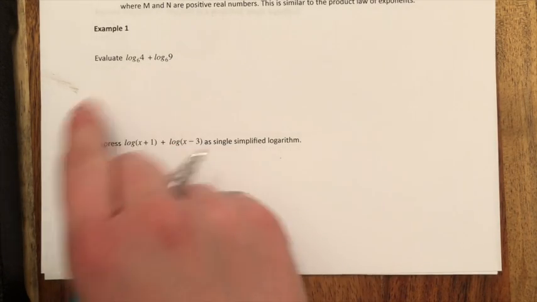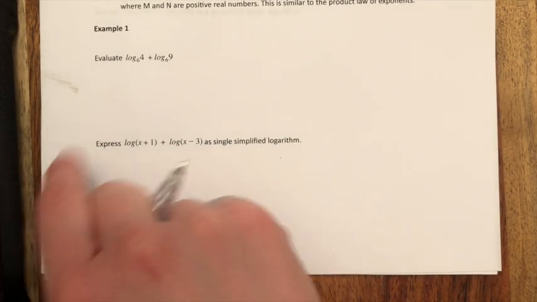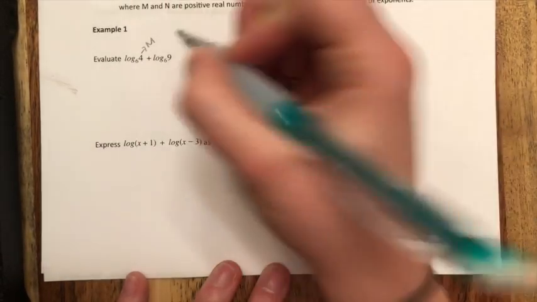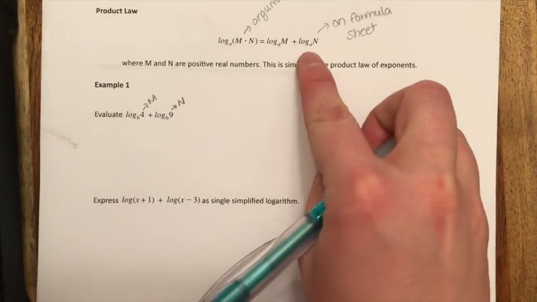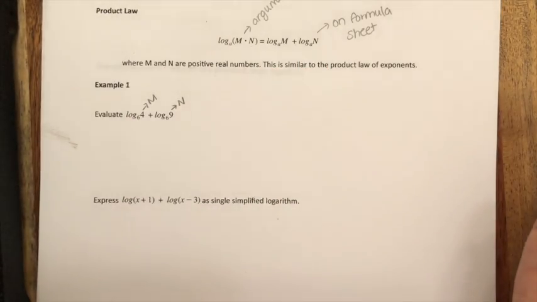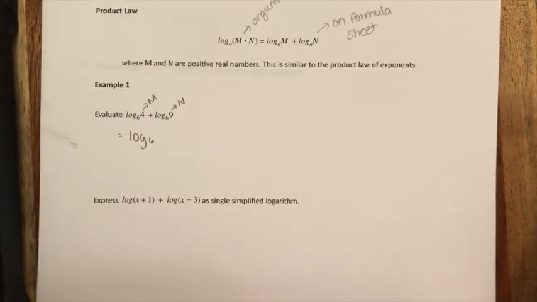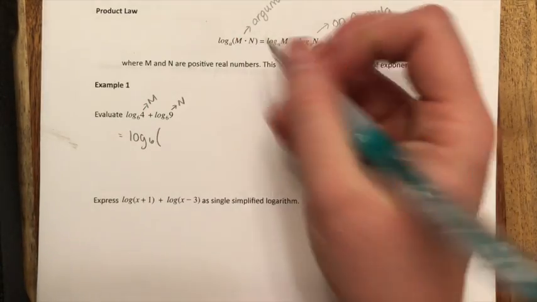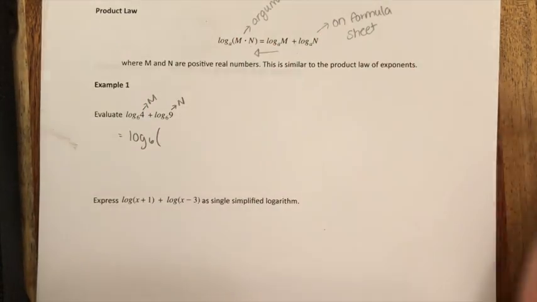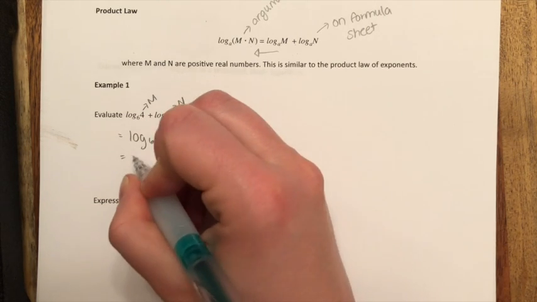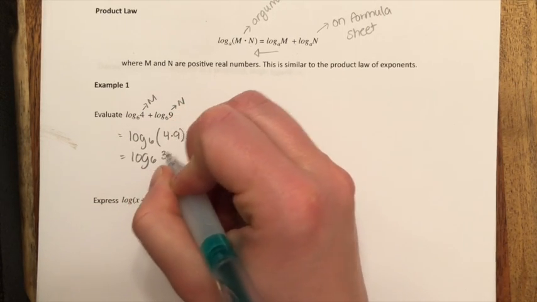So on this one, I have log base 6 of 4 plus log base 6 of 9. So in this case, this would be my M and my N if I wanted to refer to my formula. Okay, so this is going to be equal to log base 6 of, we're going this way, right? So it's going to be M times N, so 4 times 9. So that's log base 6 of 36.